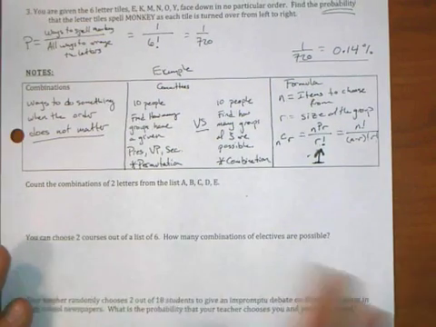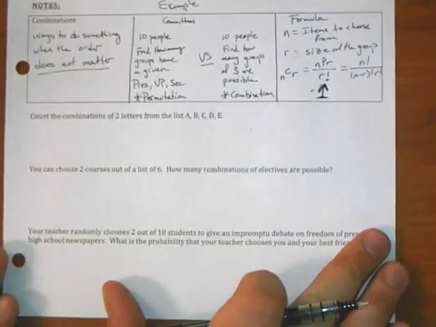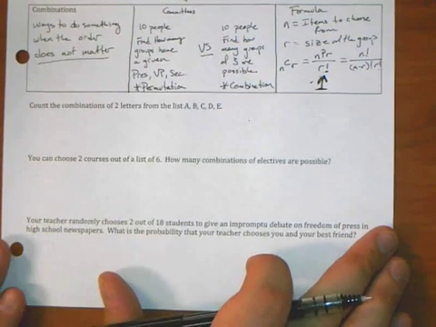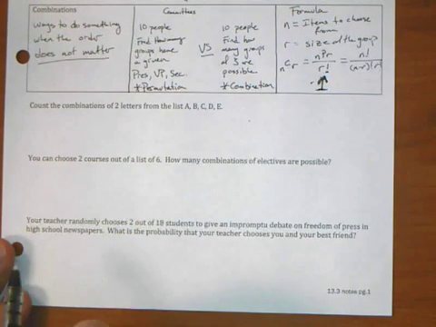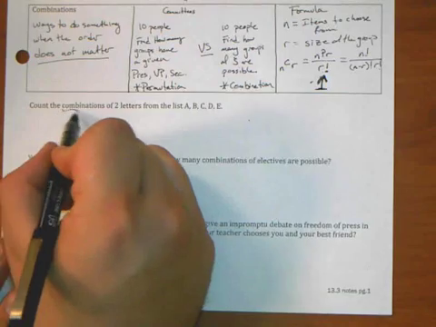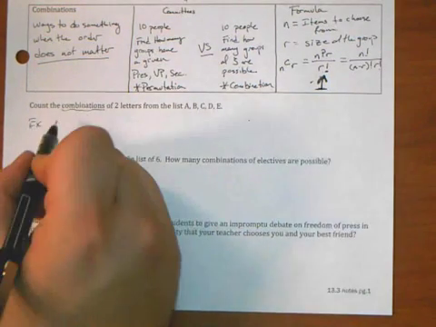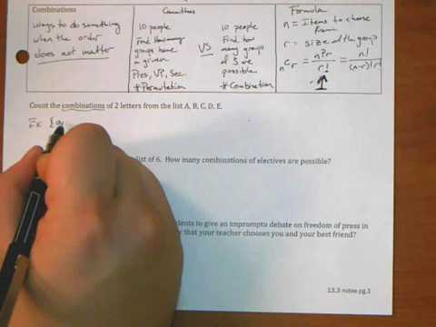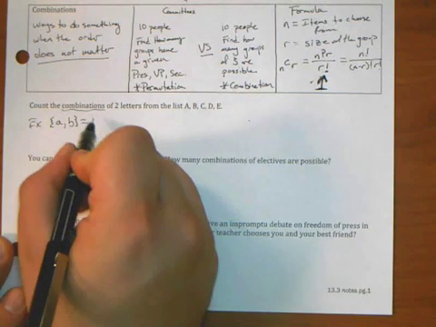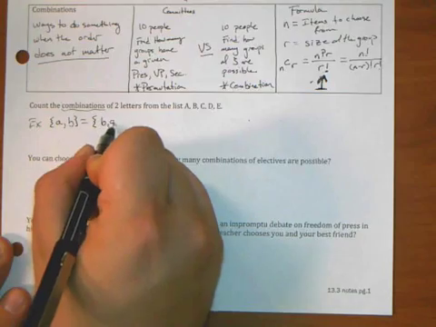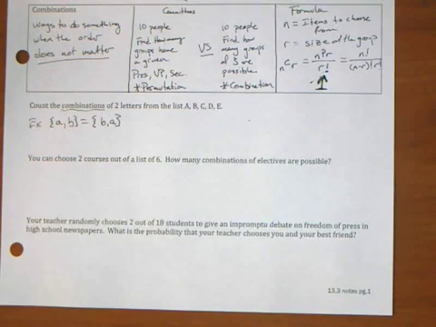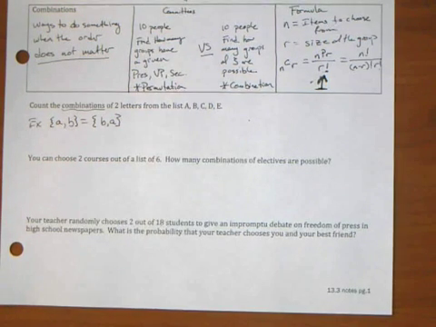Okay. So, for example, let's count the combinations of 2 letters from this list. Combinations means I don't care about order. So this combination of A then B is the same as this combination of B then A. I just want them in my group. So I want to be able to count how many ways there are to do that.